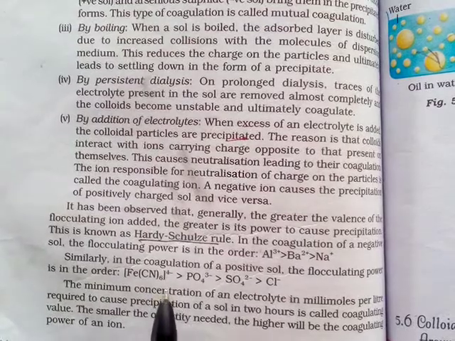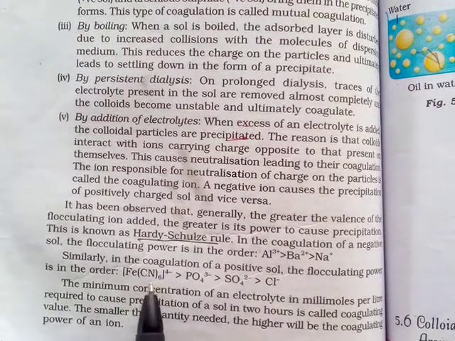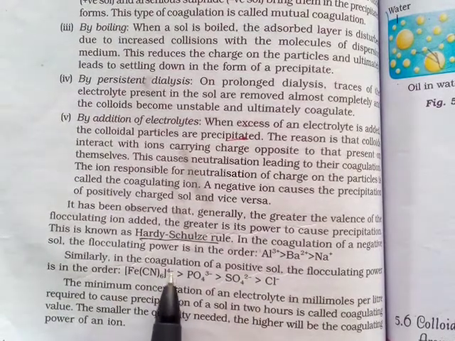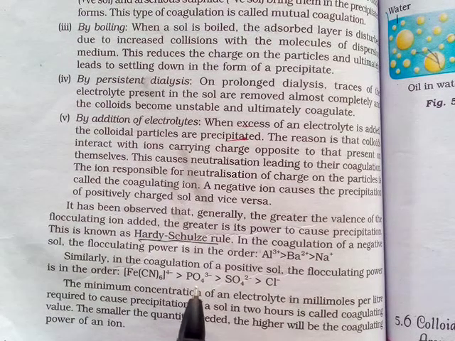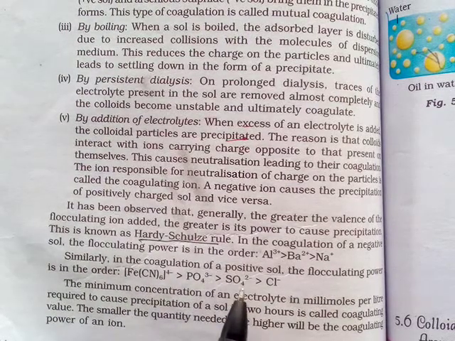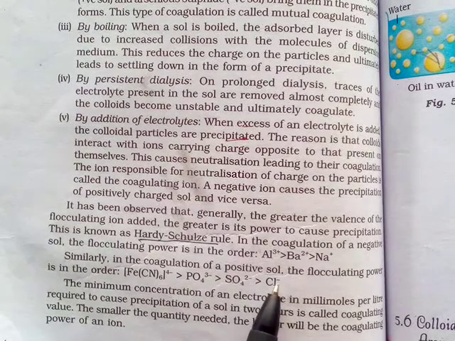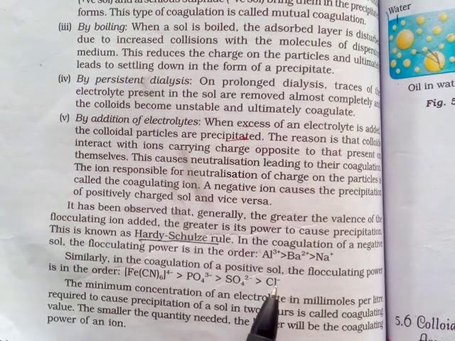Similarly, in case of precipitating a positive sol, you can take this order: because it has 4 negative, phosphate 3 negative, sulfate 2 negative and chloride a single 1 negative.